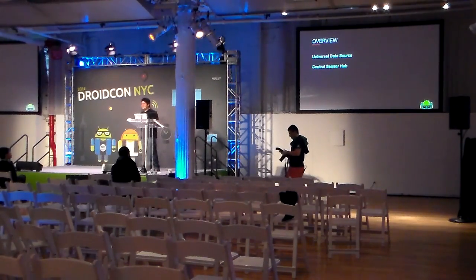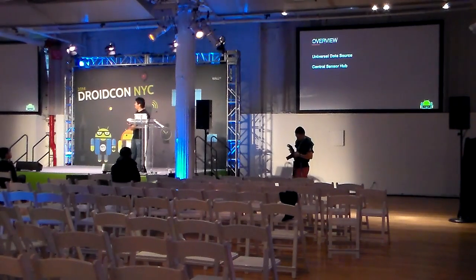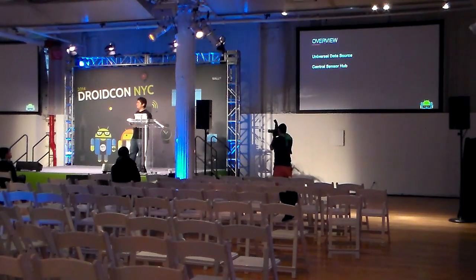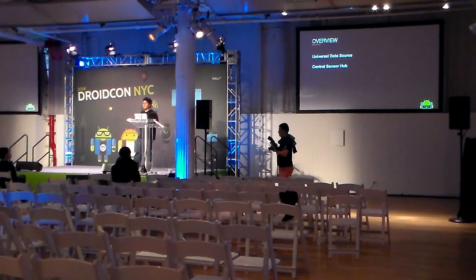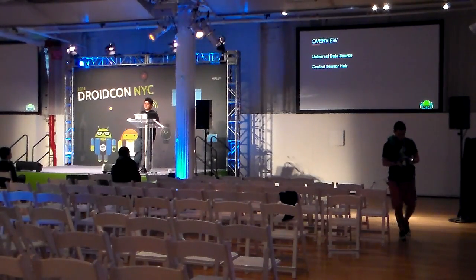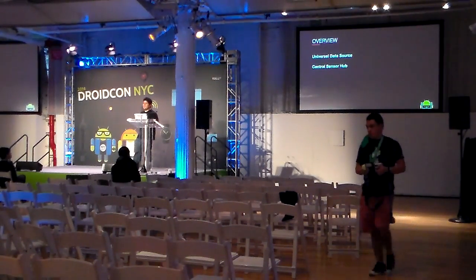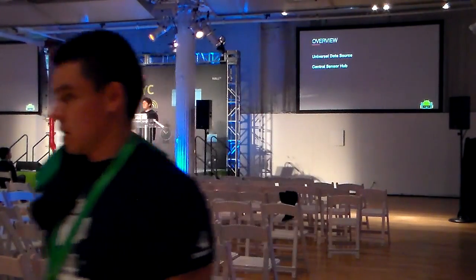Alright, so now that the basic stuff is out of the way, let's get into a bigger, better overview of what Google Fit is. Google Fit is a universal data source. What this means is, it's a database for your fitness data. You can read from it, you can write to it. It's also a central sensor hub. The API wraps around sensors to give you more accurate data.